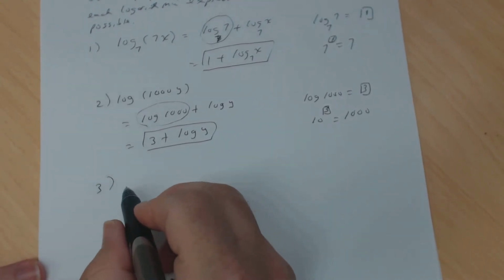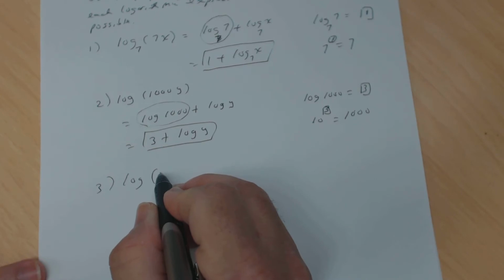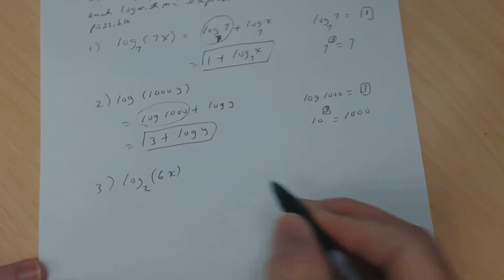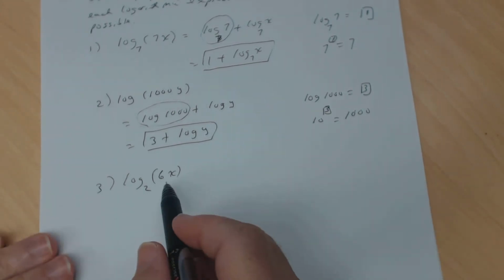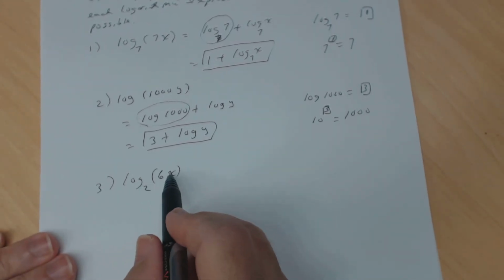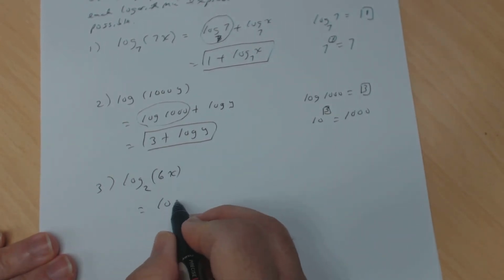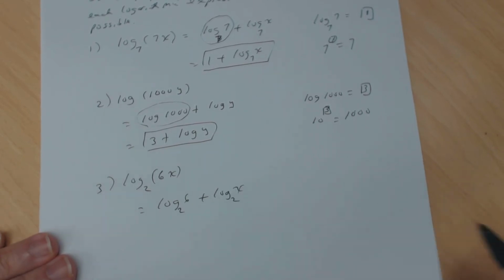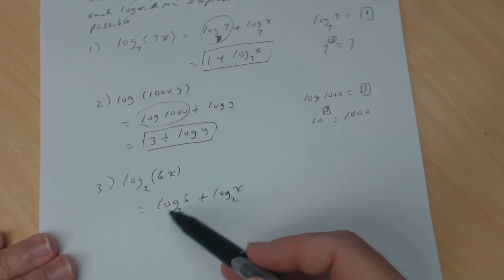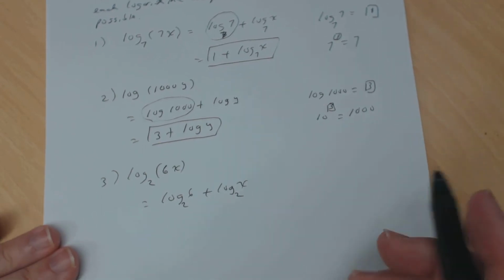Number 3, suppose you had the log of 6x base 2. According to the product rule again, I'm taking the log of a product, so I get the log of 6 base 2 plus the log of x base 2. I can't simplify this, so you need a calculator for this, but you don't know how to do that yet.